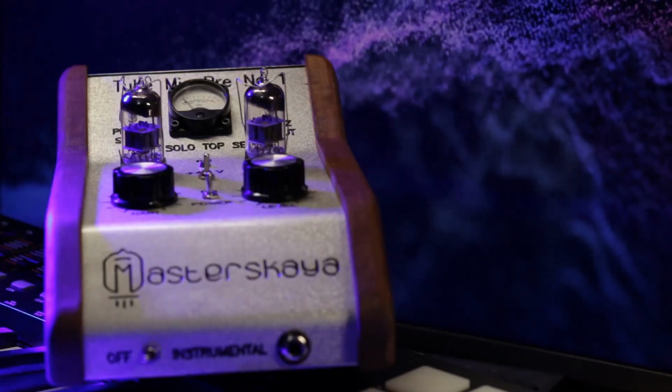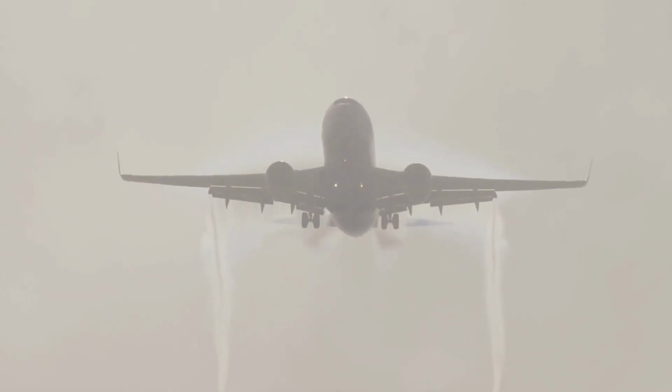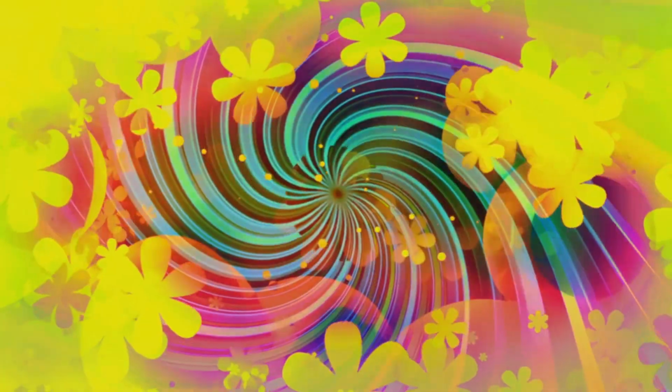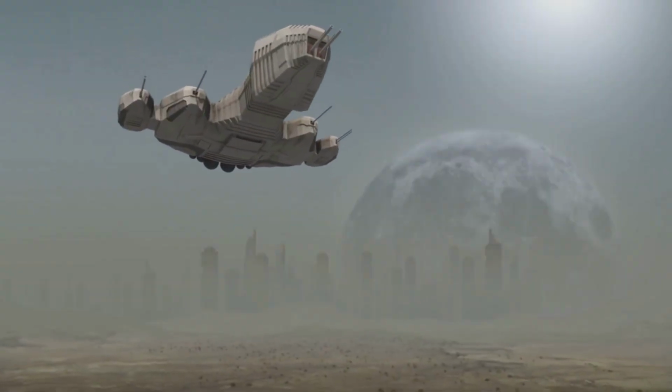We're talking about flanging, that glorious, swooshing jet plane taking off in your ear sound that has graced countless records. It's the sound of psychedelic dreams, 80s power ballads, and futuristic soundscapes all rolled into one.